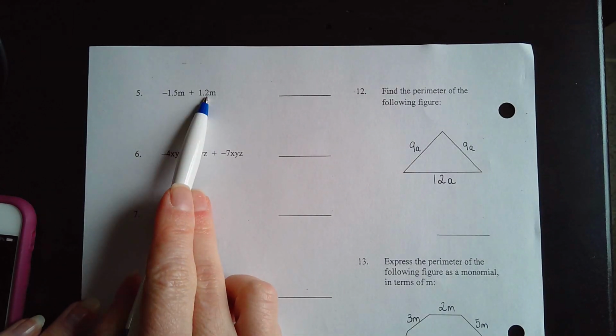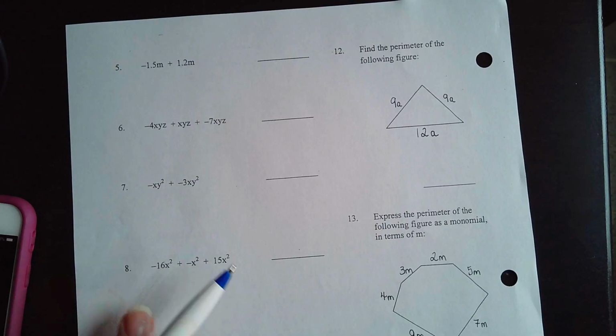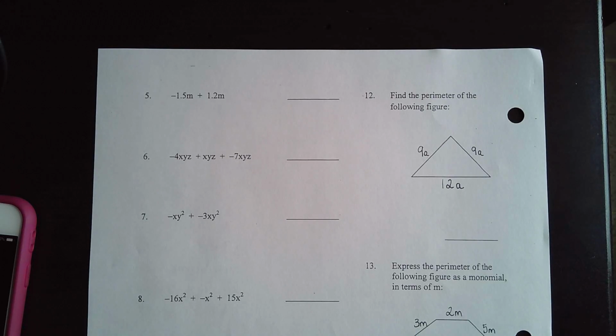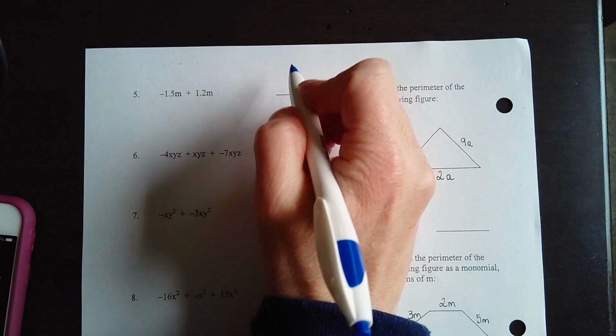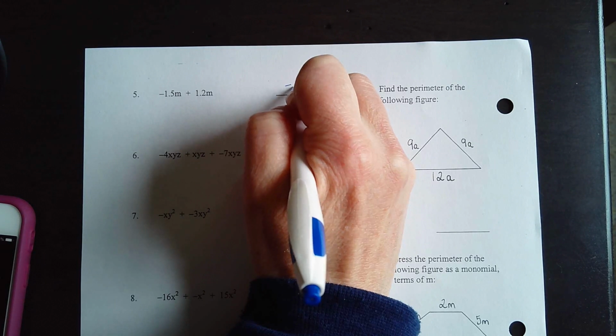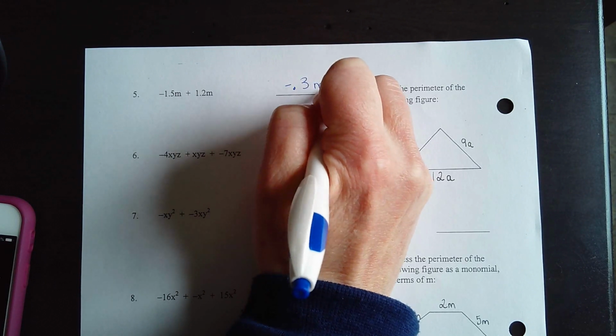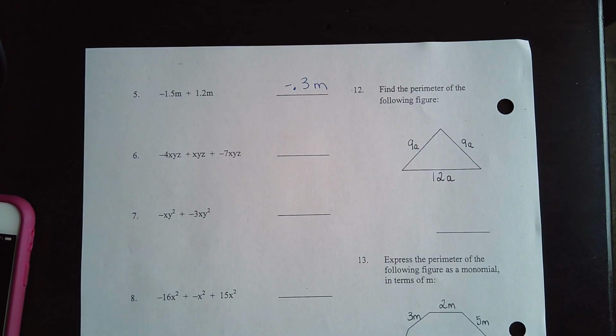We have like terms again here. They both contain an m. We are doing negative 1.5 and we are adding to it a 1.2, and we are getting negative 0.3 m. Just do that right in your calculator.